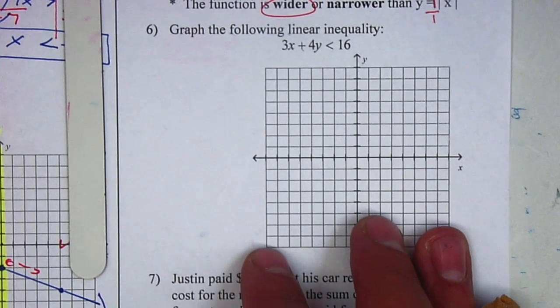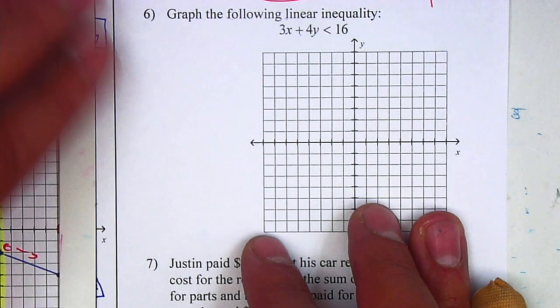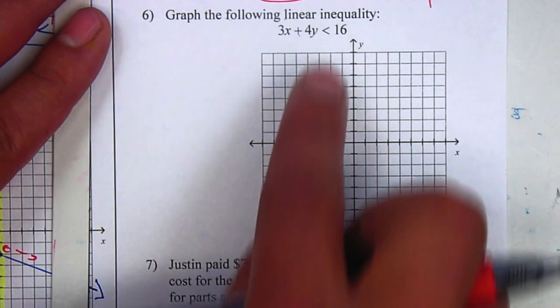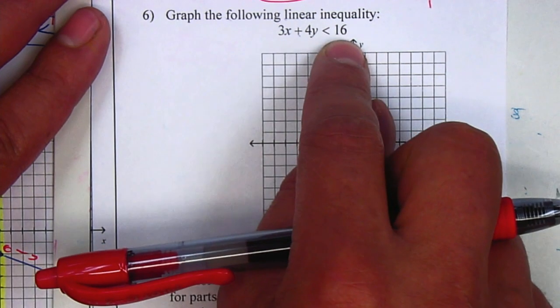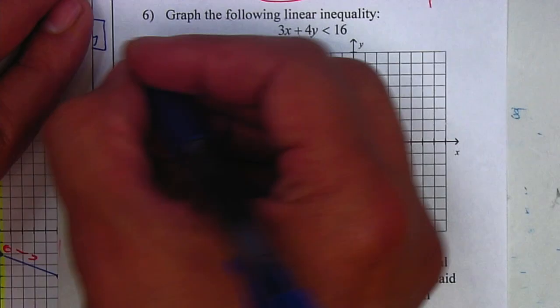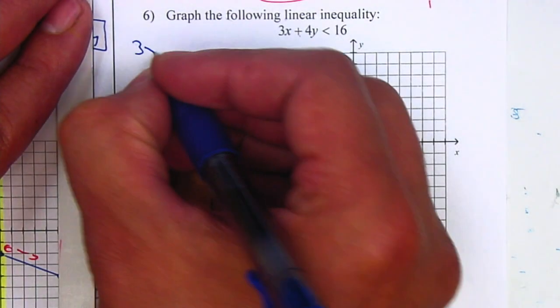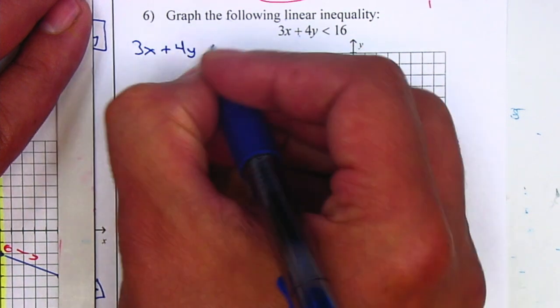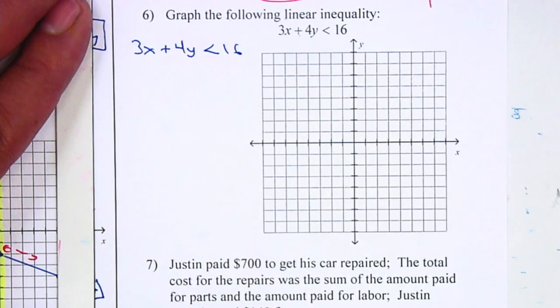Problem number 6. Graph the following linear equation. One way to be able to graph this is to rewrite it in slope-intercept form. Leave the y by itself. Let me write down on the left-hand side, 3x plus 4y is less than 16.